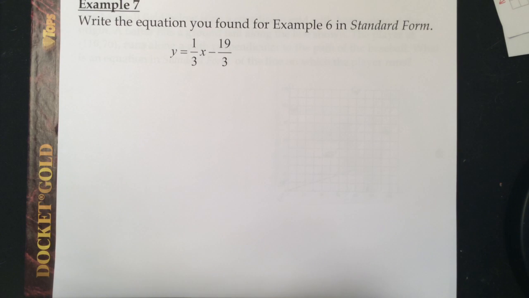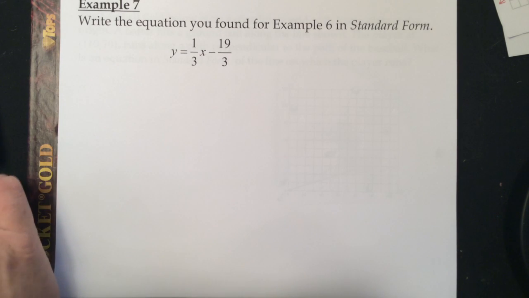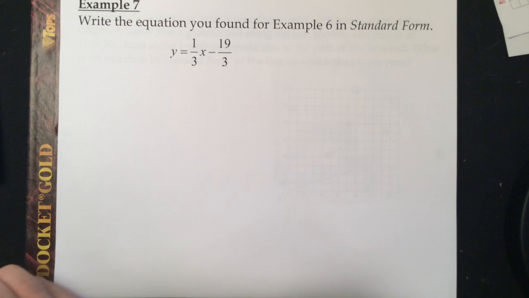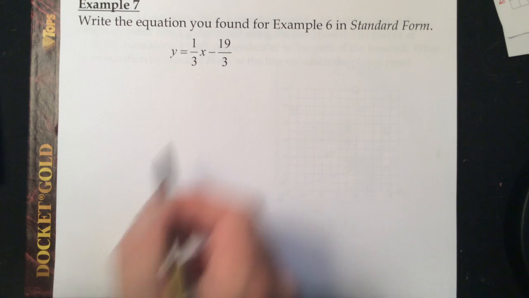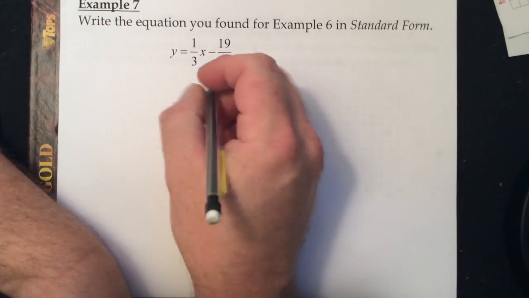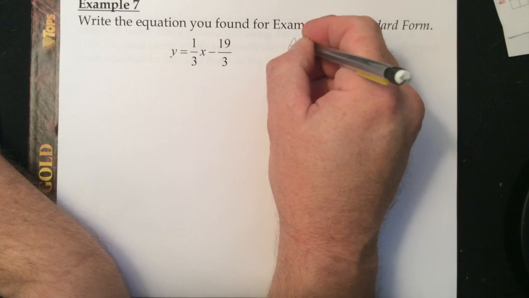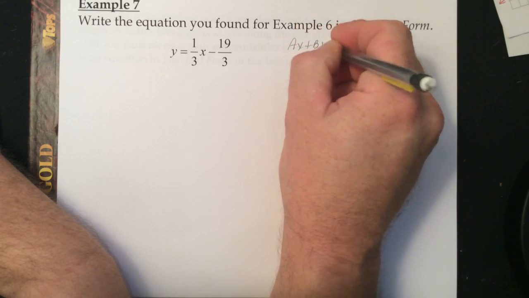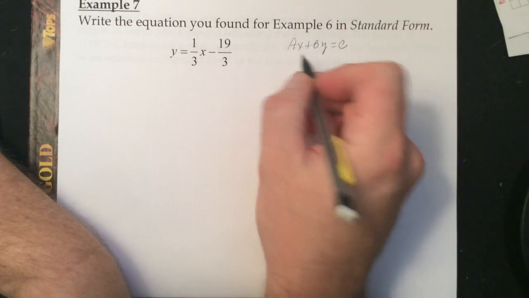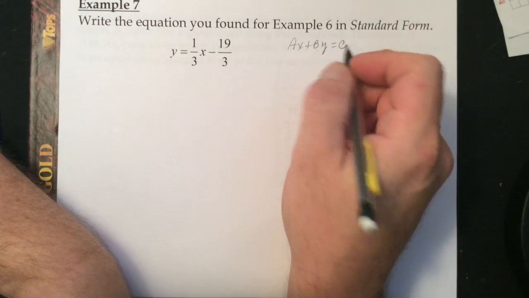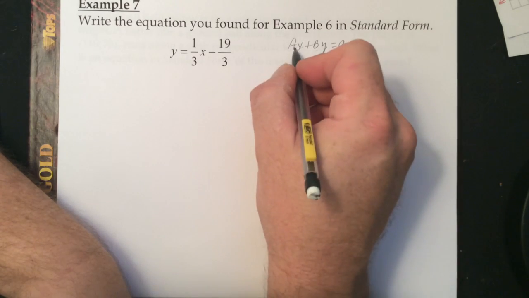Example 7. In example 7, you practice writing an equation that's already in slope-intercept form into standard form. Write the equation you found from example 6 in standard form, and I've written it down already. So we're going to take this and find standard form from it. Remember, standard form is ax plus by equals c. A, b, and c cannot be fractions or decimals, and a has to be positive.